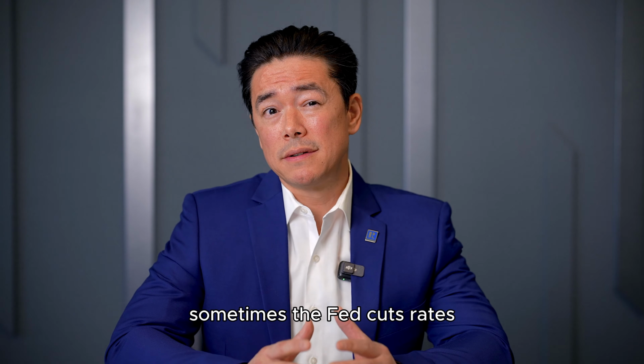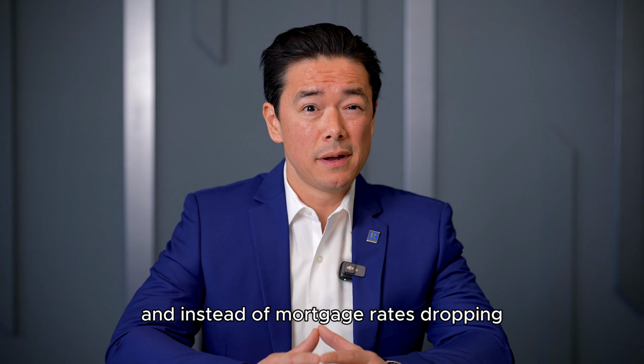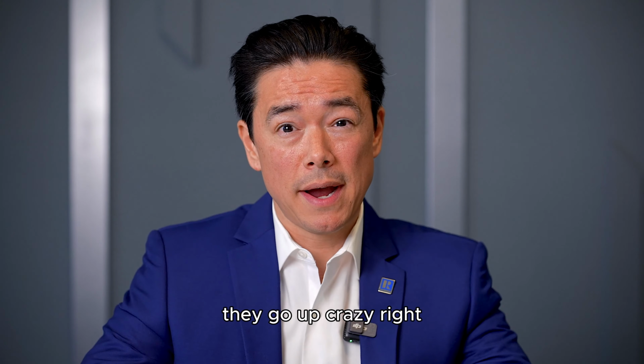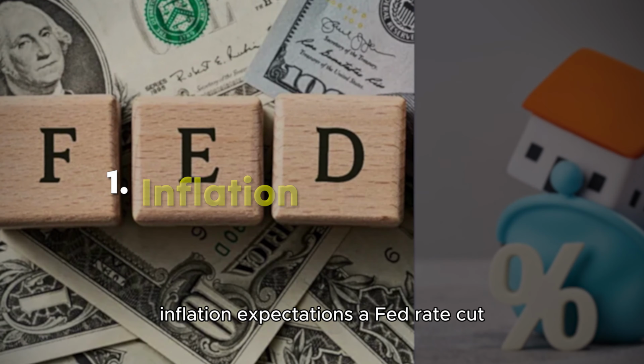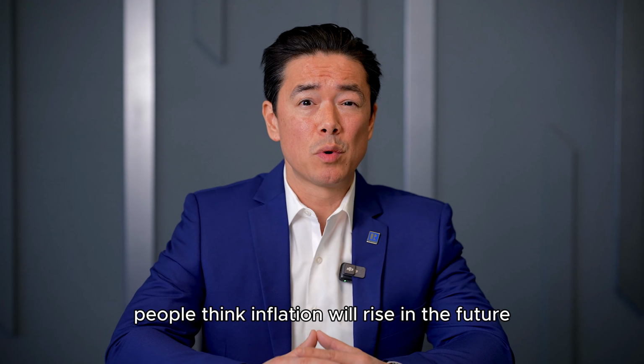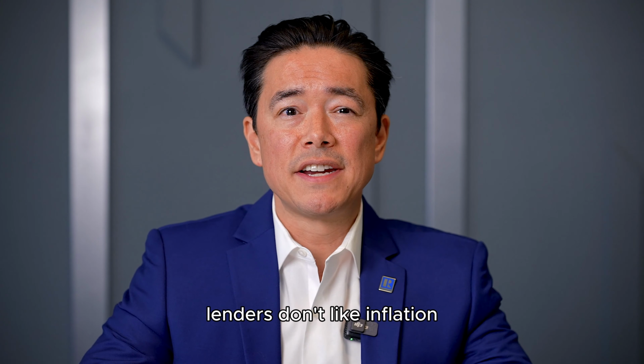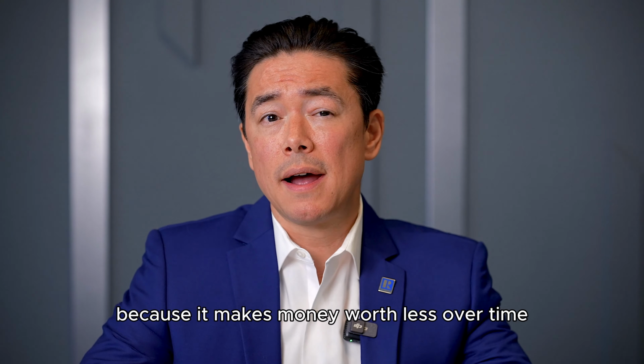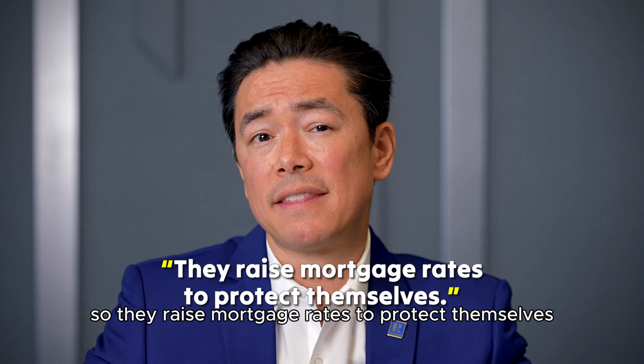Sometimes the Fed cuts rates, and instead of mortgage rates dropping, they go up. Crazy, right? Here's why. Number one, inflation expectations. A Fed rate cut can make people think inflation will rise in the future. Lenders don't like inflation because it makes money worth less over time, so they raise mortgage rates to protect themselves.